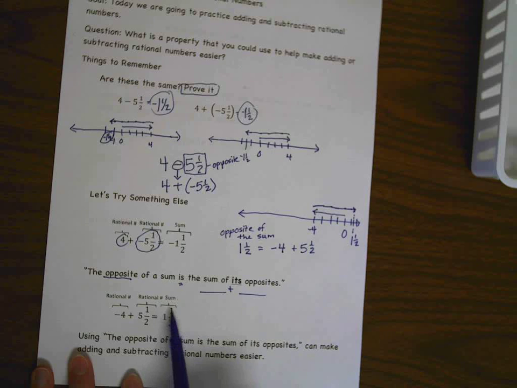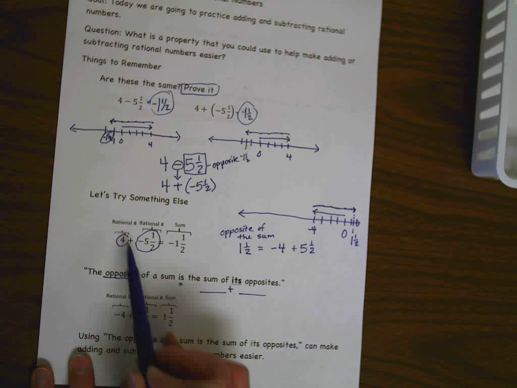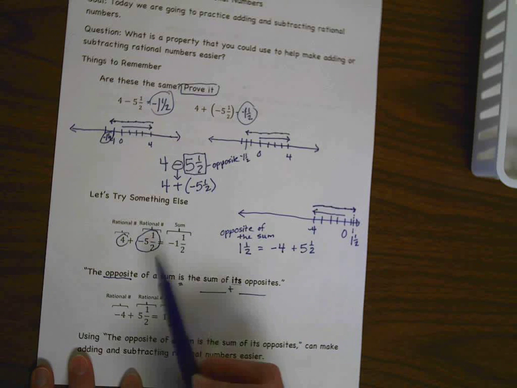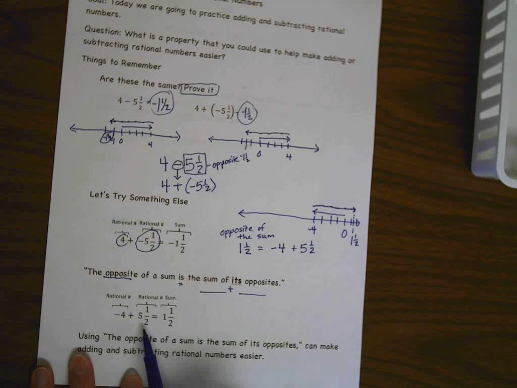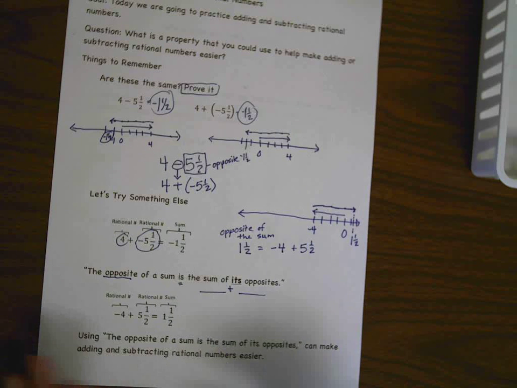The opposite of it is 1 and a half. "Is" means equals, the sum of its opposites. The opposite of 4 is -4. The opposite of -5 and a half is 5 and a half.